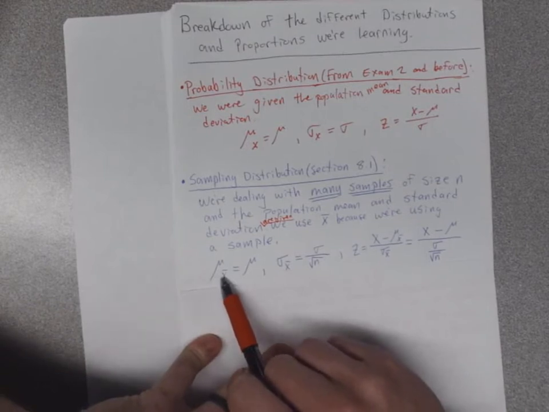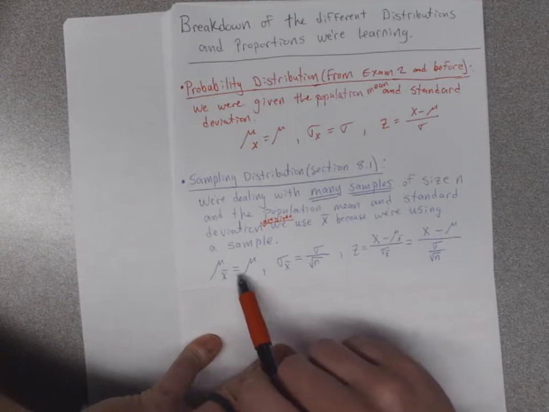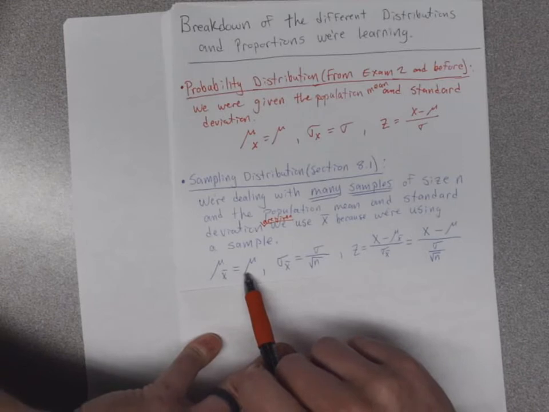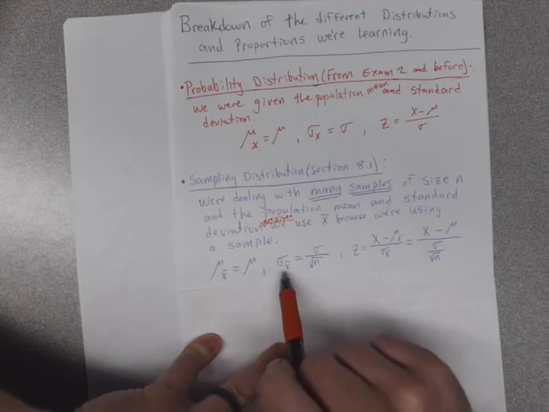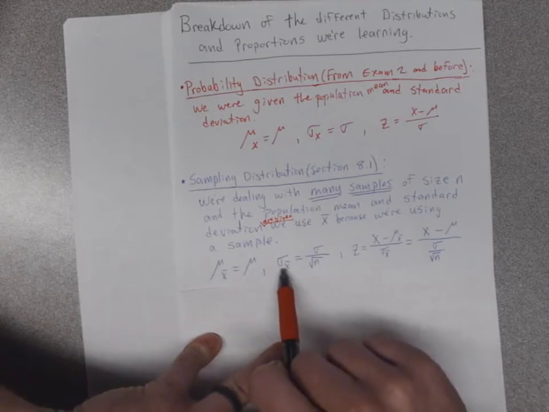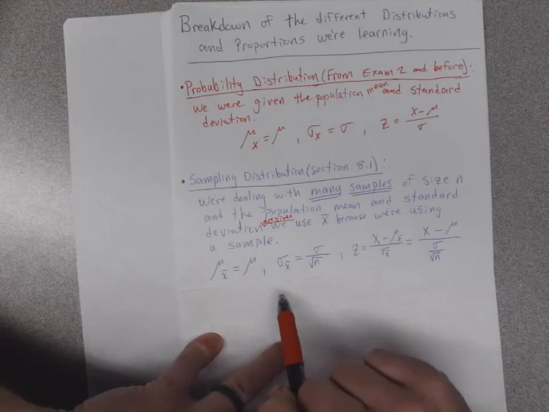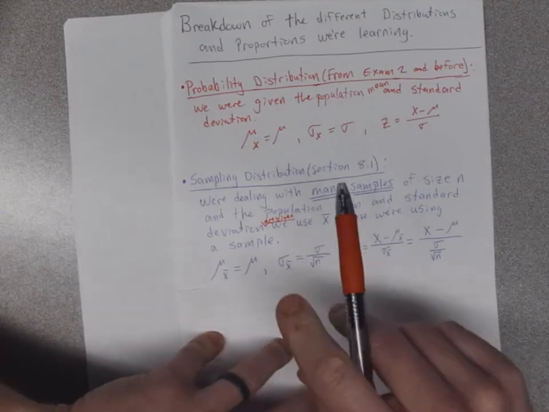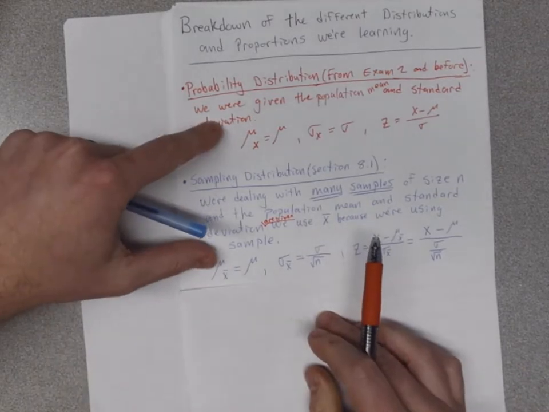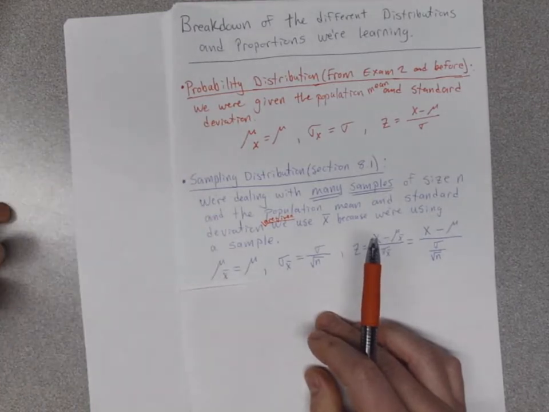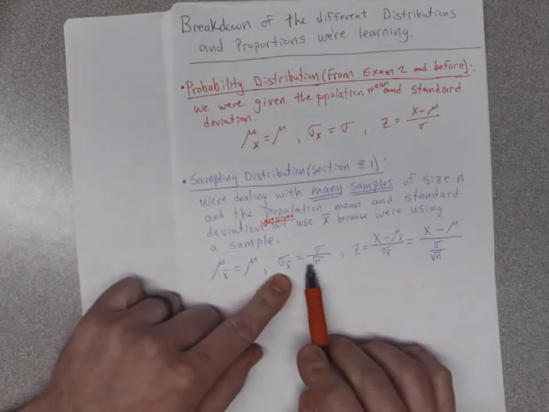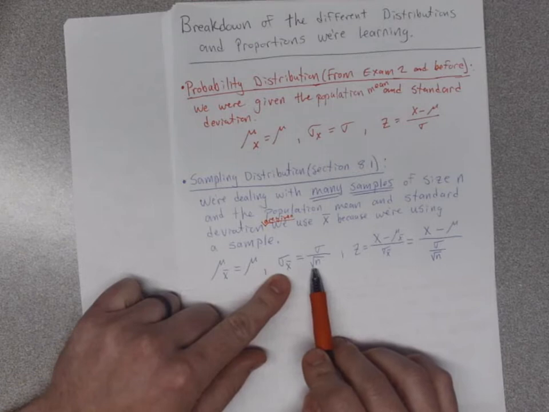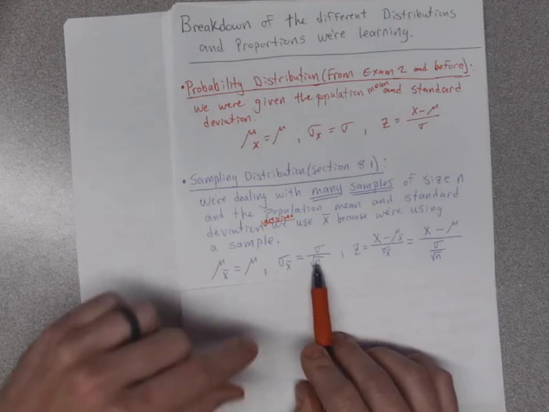So here, mu sub x bar. Remember, x bar is telling you you're dealing with a sample. So it's important to keep the notation correct. That's just equal to the mean that you're given. So you'd be given that, and then the standard deviation of x bar, meaning the sample standard deviation, is different. So far everything's been the same as up here. We're just using the same population mean. But since we're dealing with a lot of different samples, we need to take into account that each sample can be different.